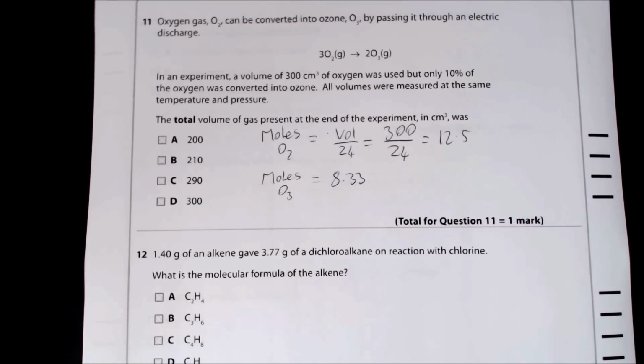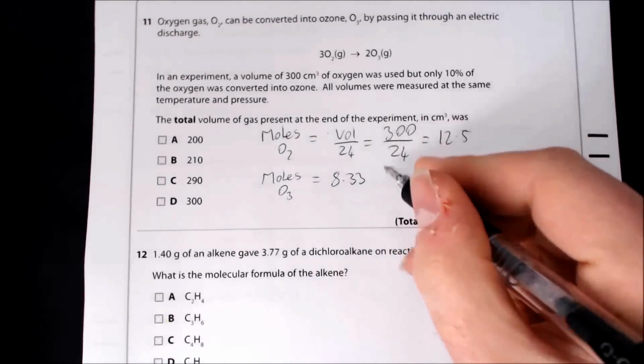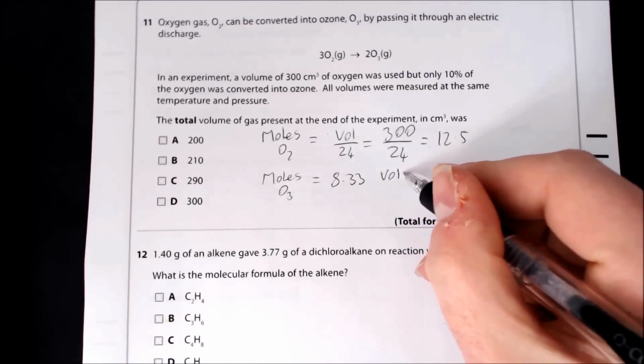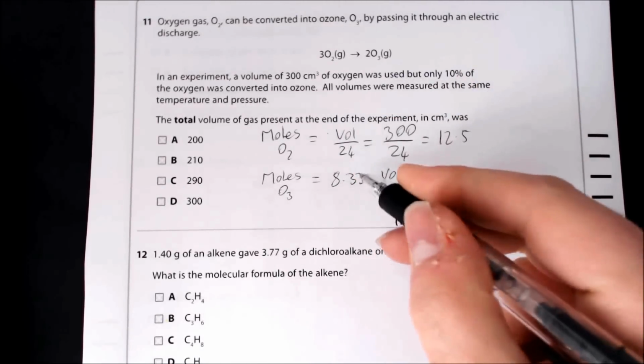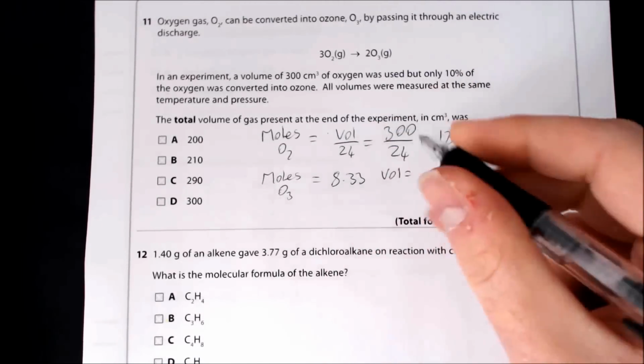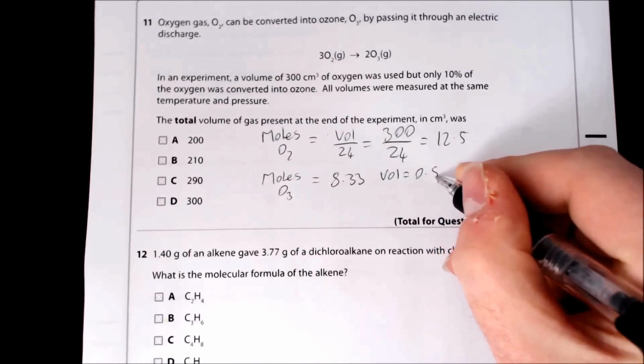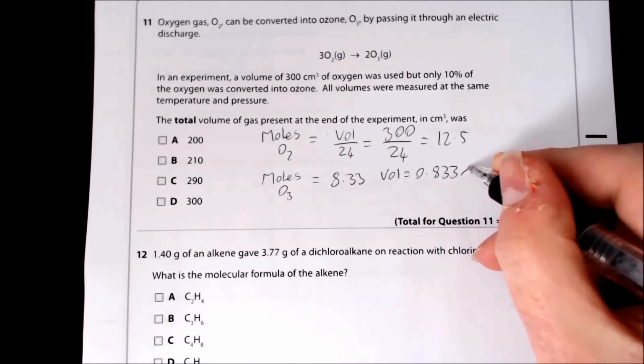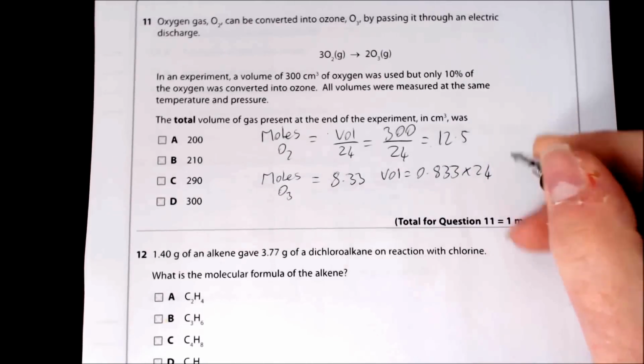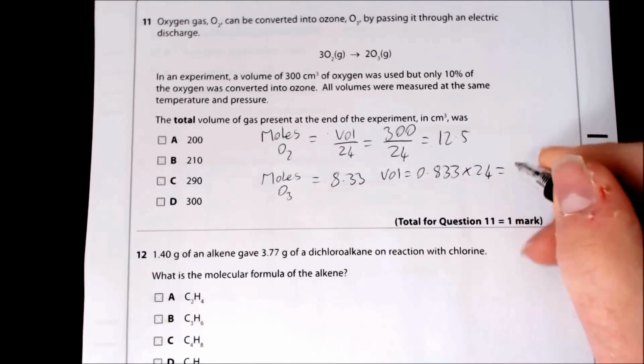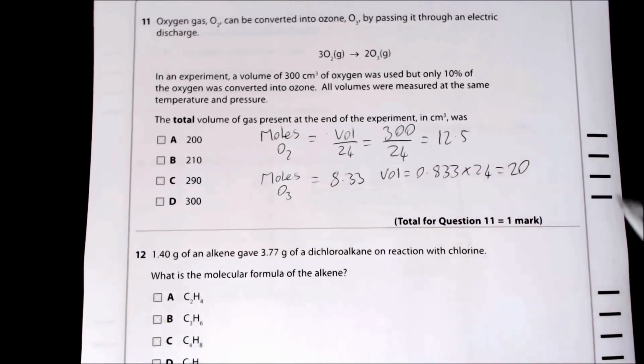That's what we should get. And then if we work out the volume, so the volume, if we rearrange this, is the number of moles times by 24. So that's going to be 0.833 times by 24. And we should get a volume, if we round it, of 20.